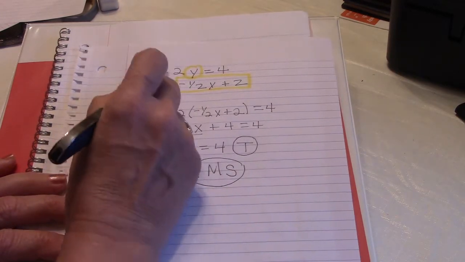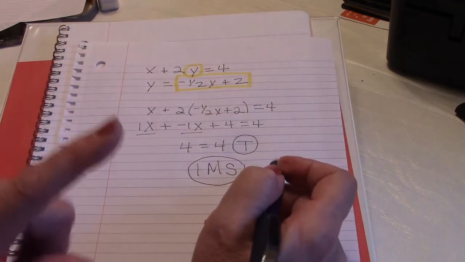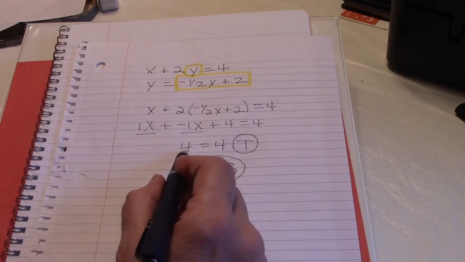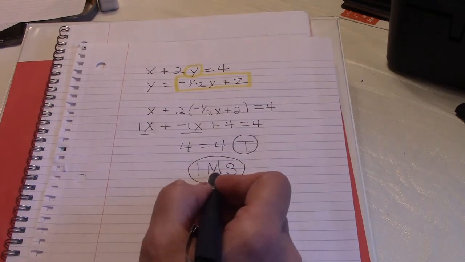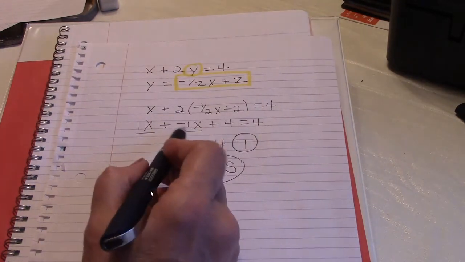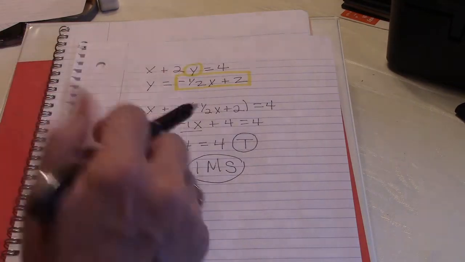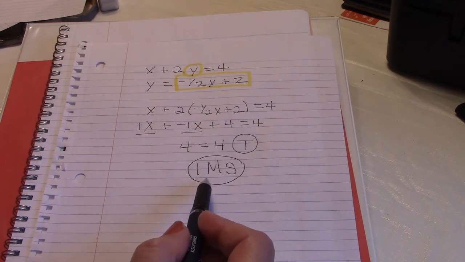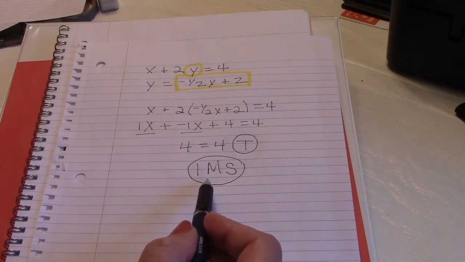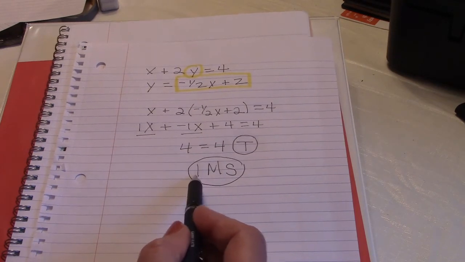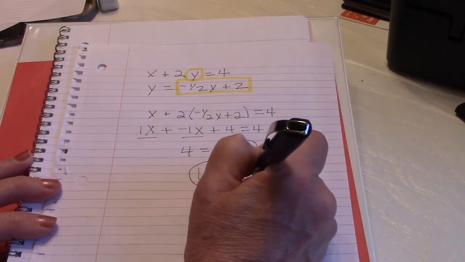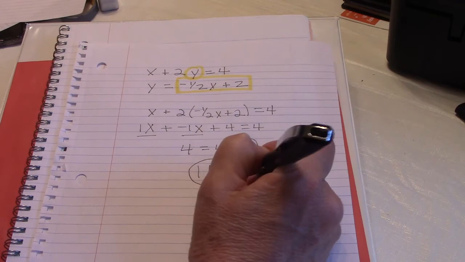It means that this system of equations, rather than just having one solution like we did yesterday, is going to have infinitely many solutions because the x's and y's cancel, so anything you'd put in for them wouldn't matter. They would cancel one another out. So they would always come up to be true, which means there's infinitely many solutions. So if you get a true, it's infinitely many solutions.